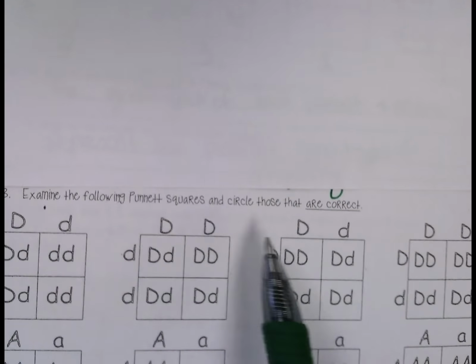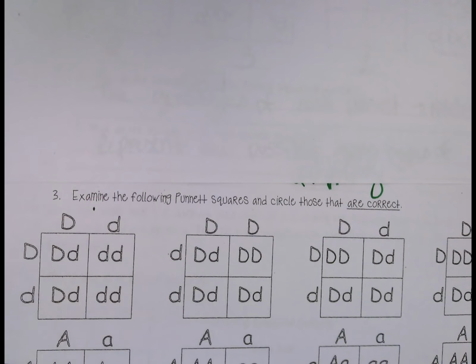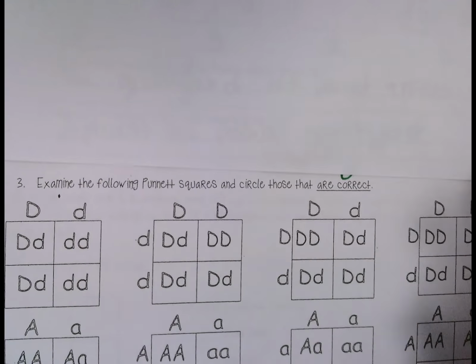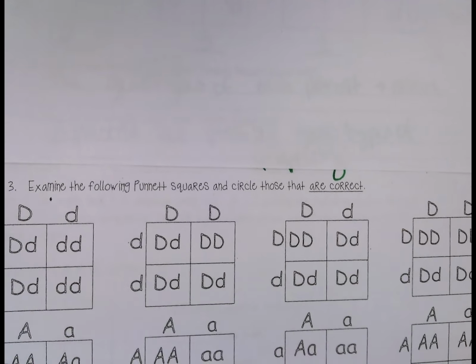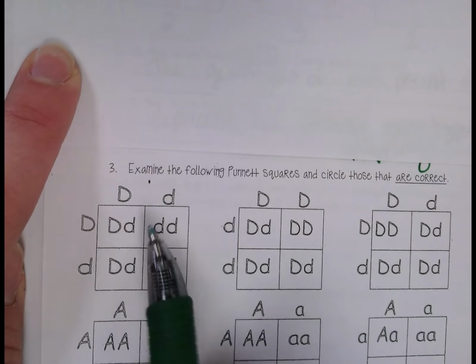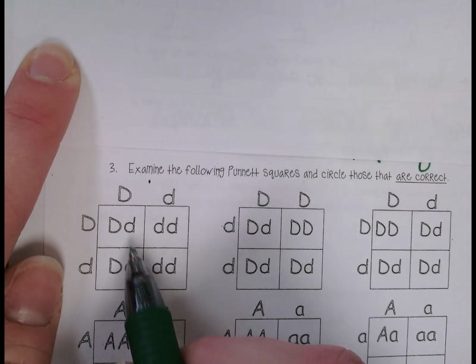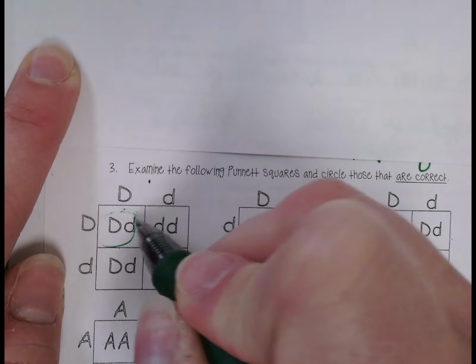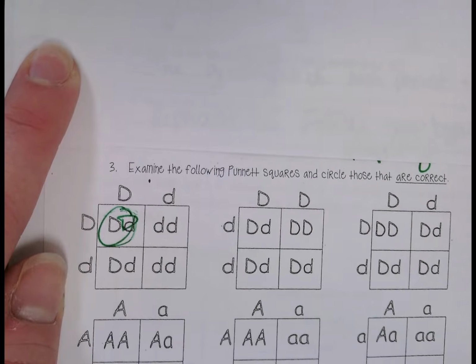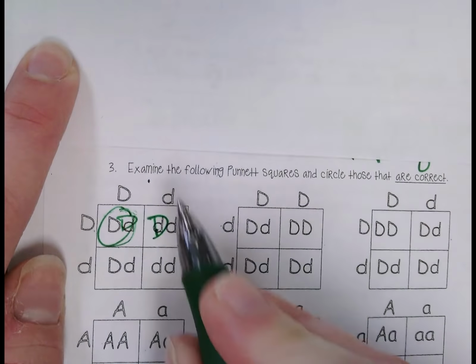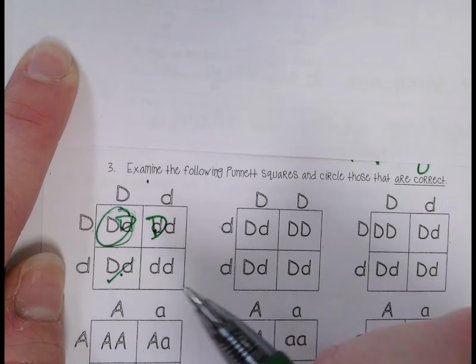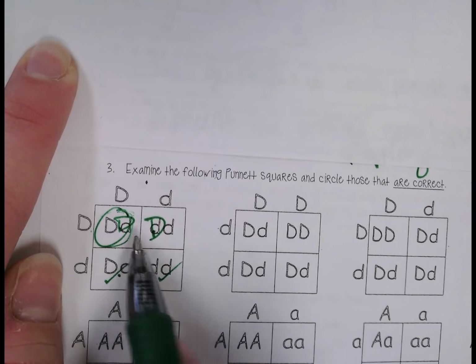Now, it says examine the following Punnett squares and circle those that are correct. So I think only 3 overall are going to be correct on here. So it's kind of up to you to figure it out. Looking at this first one here, I have big D, big D. Well, I know right off the bat, just looking at the very first Punnett square, this one is wrong. It should be 2 big D's. Even if I was to continue on, this should be a big D, little d, big D, little d. So that one's correct, and that one's correct. But these top 2 ones are wrong.